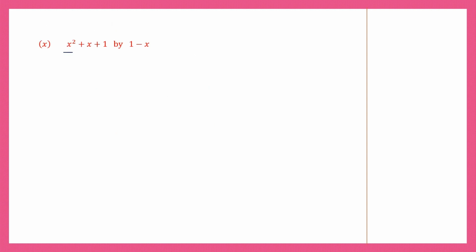Here we have to multiply this trinomial by this binomial. So let's write the binomial first. 1 minus x into the trinomial x square plus x plus 1.